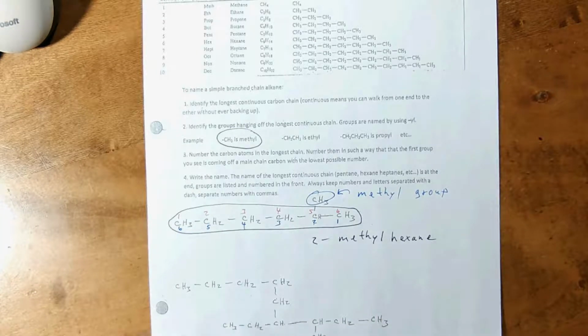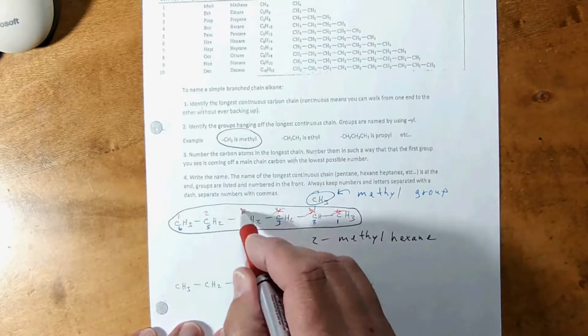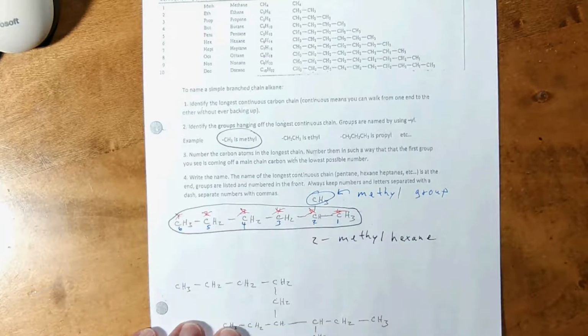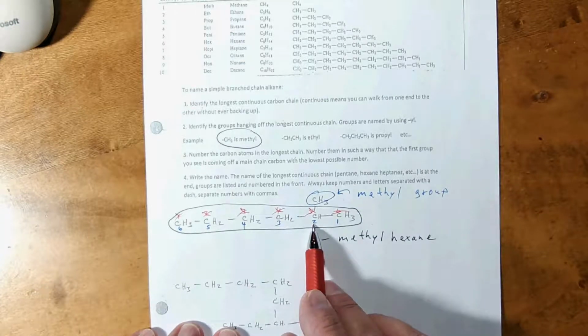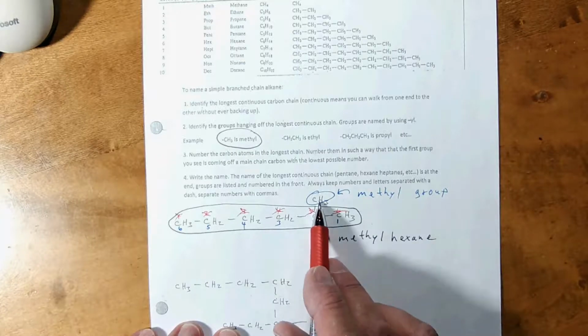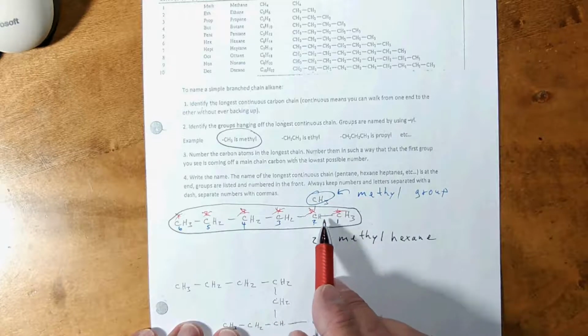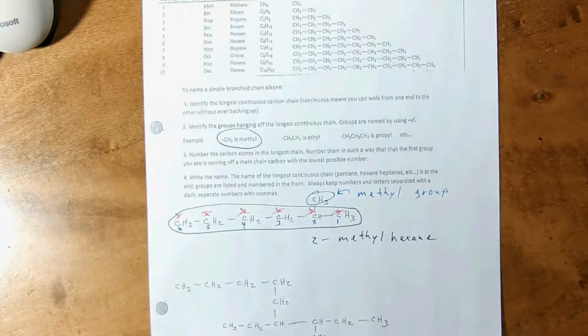That would be incorrect. So you don't number it that way. Why call it 5-methylhexane if you can call it 2? So you number it so that the first group that shows up, and here there's only one group, it's a methyl group, gets the smallest number. So this is 2-methylhexane.